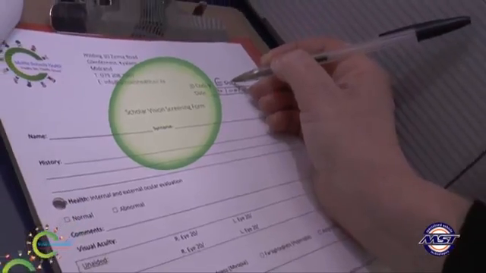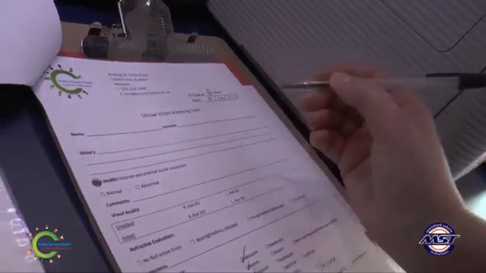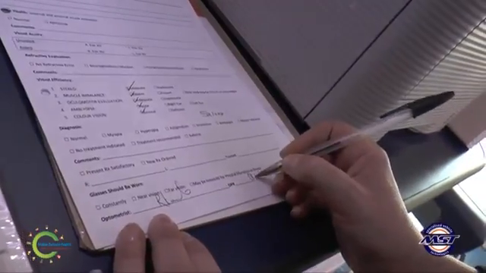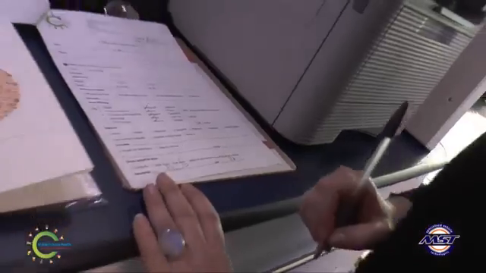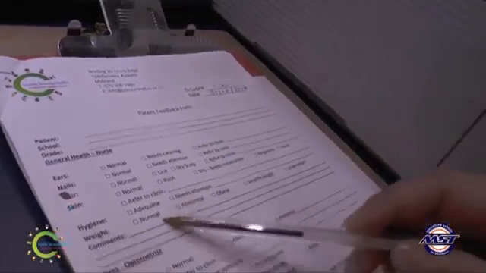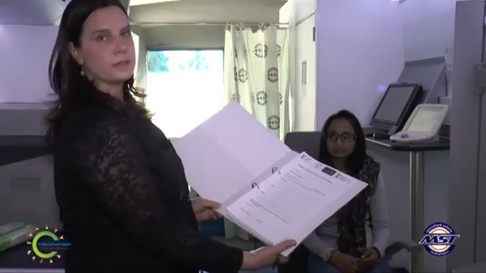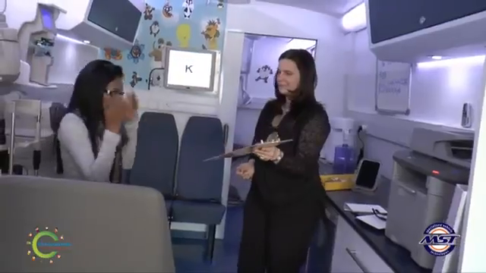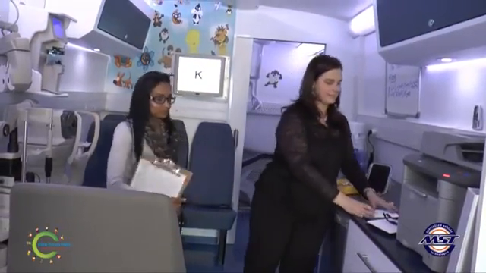Once the vision screening form is completed, be sure to add your name and Health Professionals Council number. Ensure that the parent feedback form is completed and hand it back to the learner. If a referral is required, forms can be found in the referrals file located on the right of the fridge. Complete the referral form and hand it to the learner to be taken home.